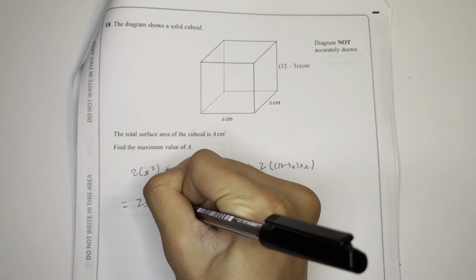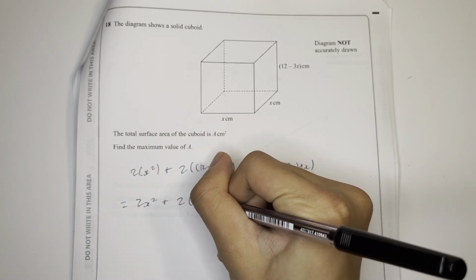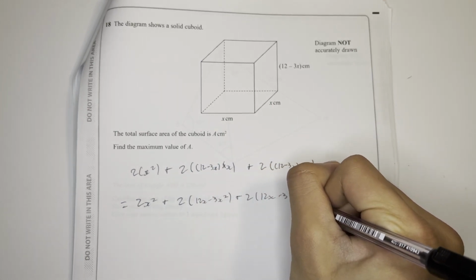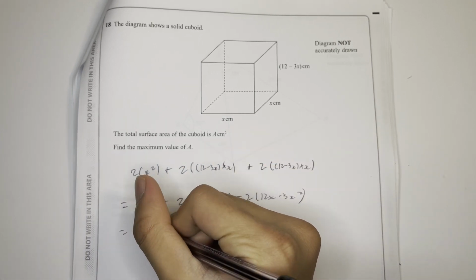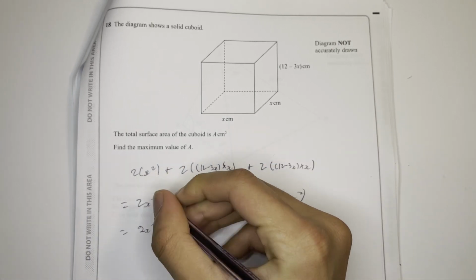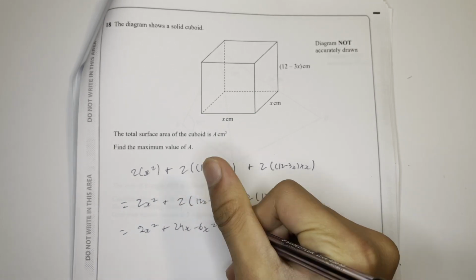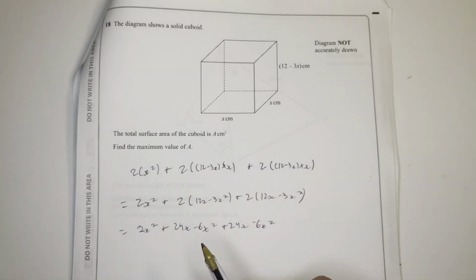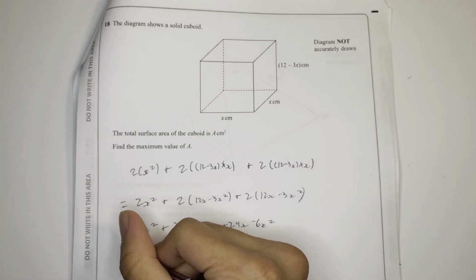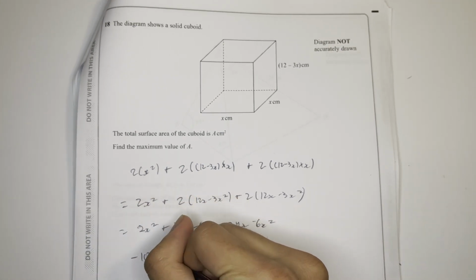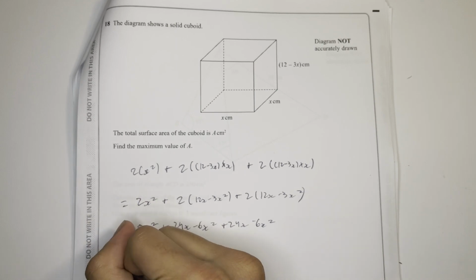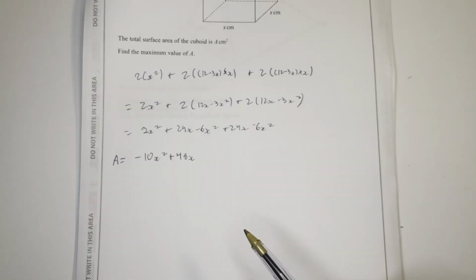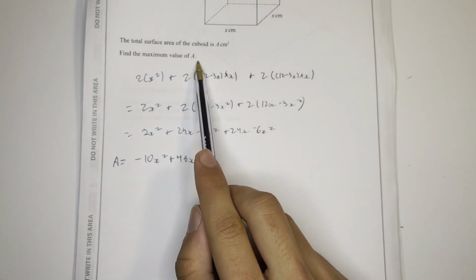Simplifying, this gives us 2x squared plus 2 times 12x minus 3x squared plus 2 times 12x minus 3x squared. Expanding the brackets further, we're left with 2x squared plus 24x minus 6x squared plus 24x minus 6x squared. And then collecting all of these like terms, we are left with minus 10x squared plus 48x, which is equal to a, the total surface area of the cuboid. But we want to find the maximum value of a.